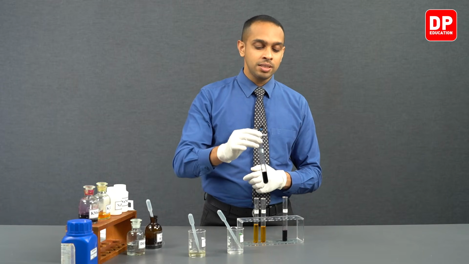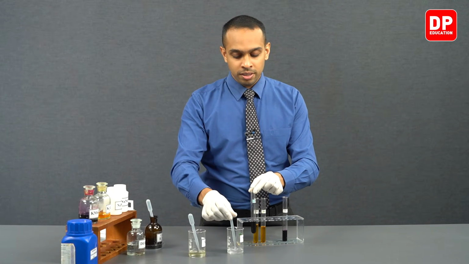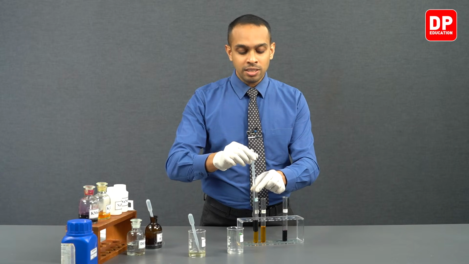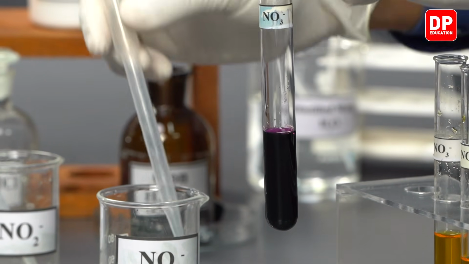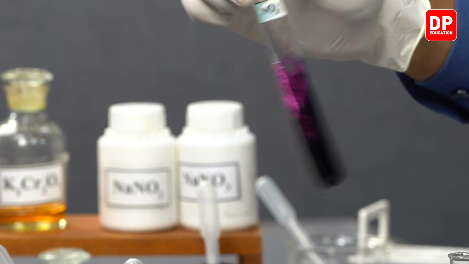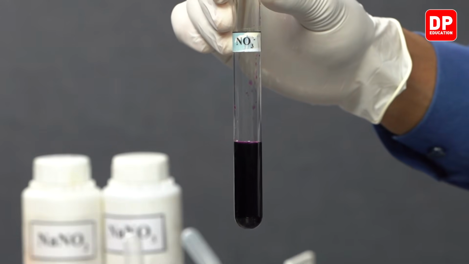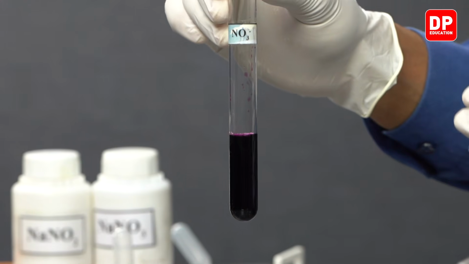Now, let's take acidified potassium permanganate and add to it a small amount of nitrate ions solution. Do you observe a color change? The answer would be no. In the presence of an oxidizing agent such as acidified potassium permanganate, nitrate ions can't get further oxidized. So therefore, you will not observe a color change as you normally would when it comes to acidified potassium permanganate.